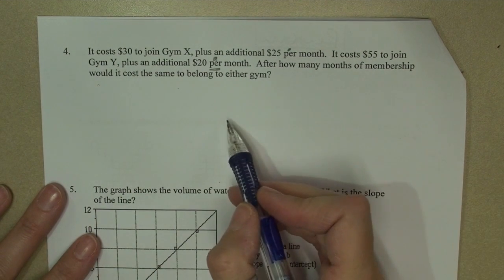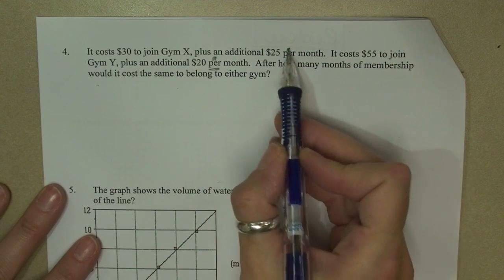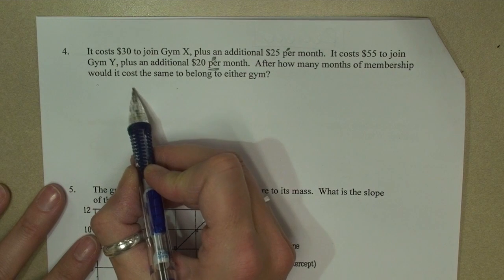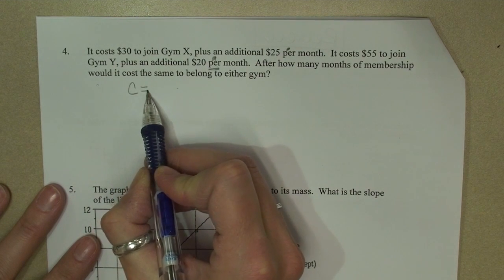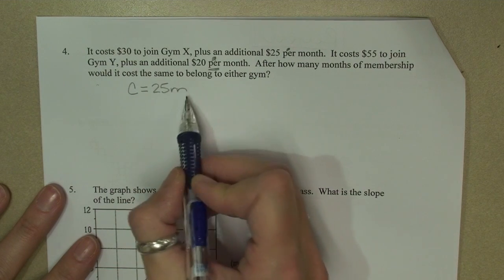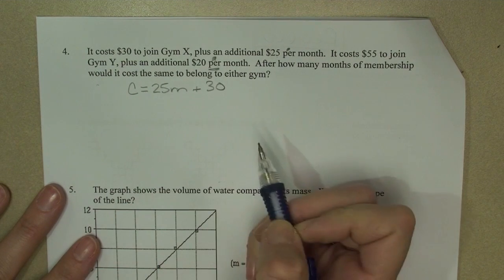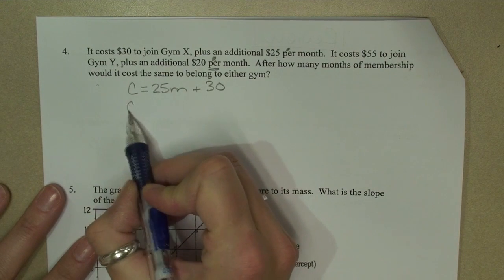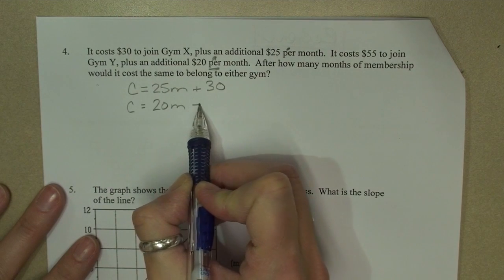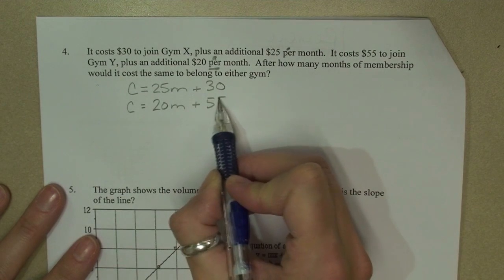So this is a systems of equations question where I need to come up with my equation. So let's say the cost of Gym X is going to be $25 per month plus $30 to join. Gym Y cost is going to be $20 per month plus $55 to join.